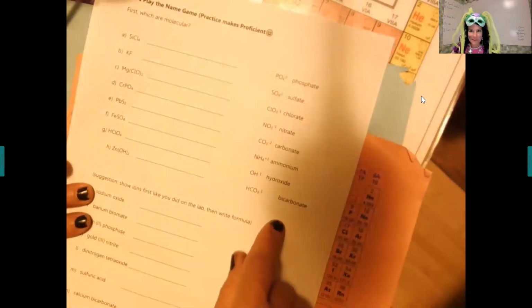It was a question that was asked right before I started: what are we supposed to do with these? That's my gift to you on this page. I wrote the polyatomics there. It was actually a gift to myself also, so I didn't have to keep flipping back and forth.